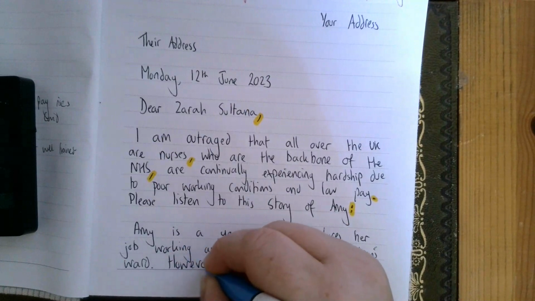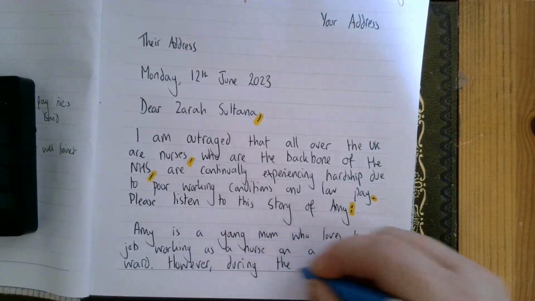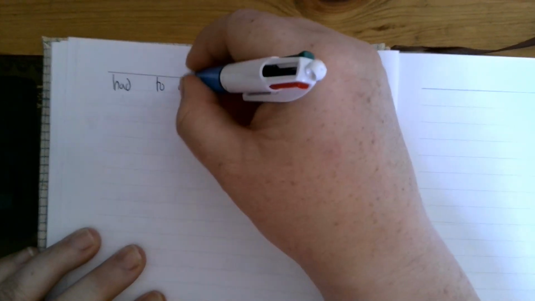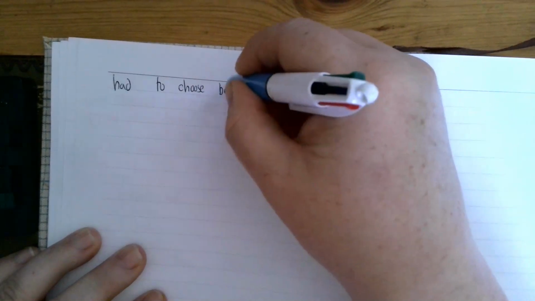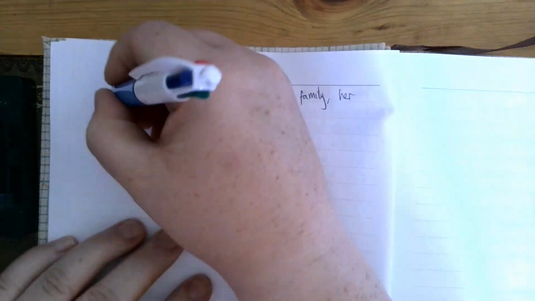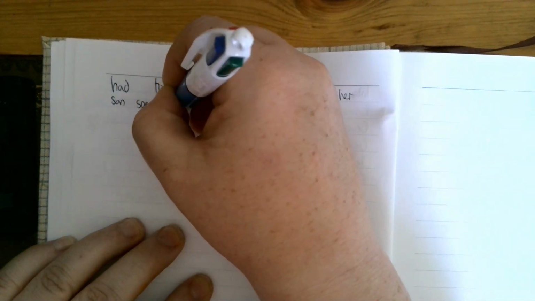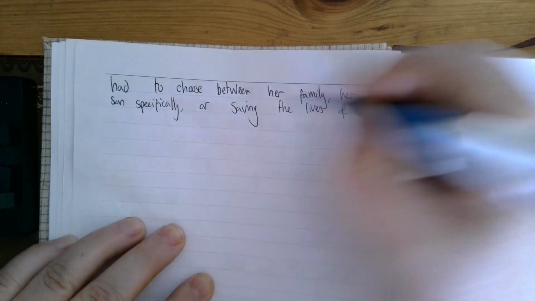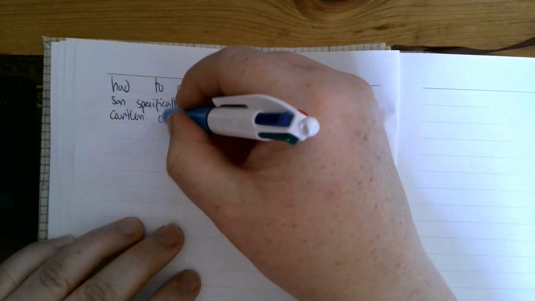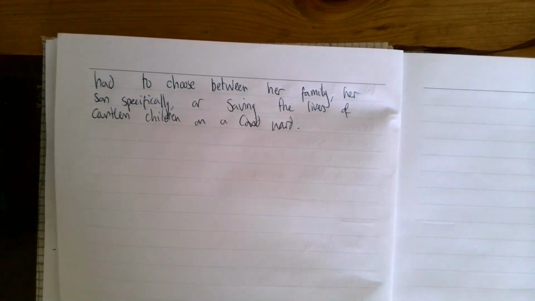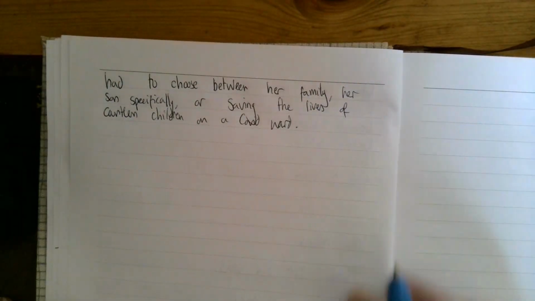Then I'm going to say, however, during the pandemic, Amy had to choose between her family, her son specifically, or saving the life of countless children on a COVID ward. So I've started to explain those ideas.